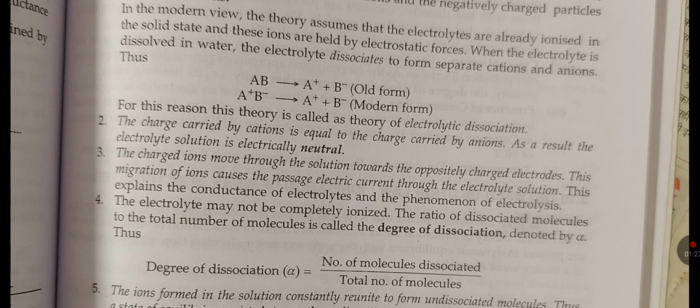Second, the charge carried by cations is equal to the charge carried by anions. As a result, the electrolyte solution is electrically neutral. Third, the charged ions move through the solution towards the oppositely charged electrodes. This migration of ions causes the passage of electric current through the electrolytic solution. This explains the conductance of electrolytes and the phenomenon of electrolysis.